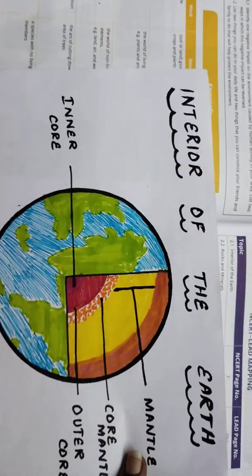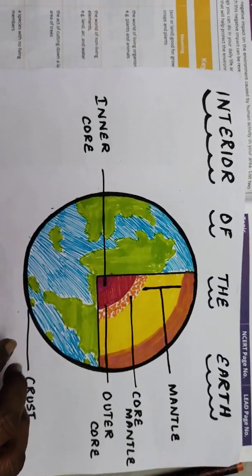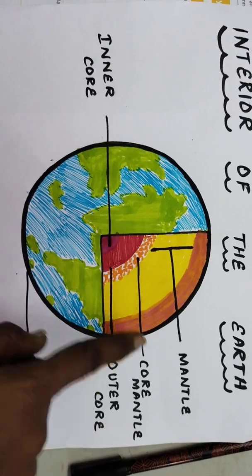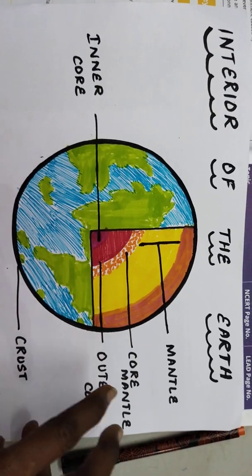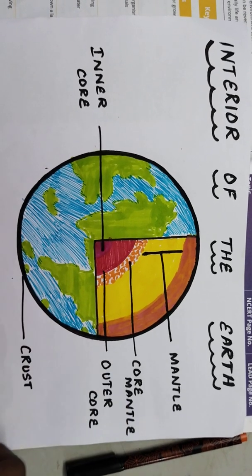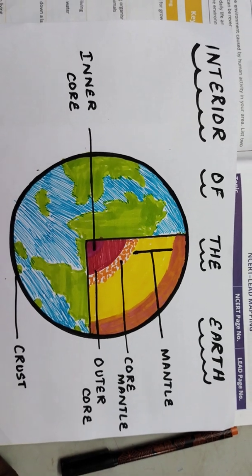Okay. Then what you have to do is take an A4 sheet like this, what I have done. Take the A4 sheet like this and draw like this and mention the parts which are the interior of the earth. I'll post this in your Google Classroom. Do the given homework and send it to me in the Google Classroom.